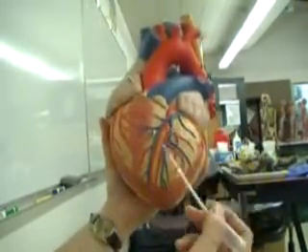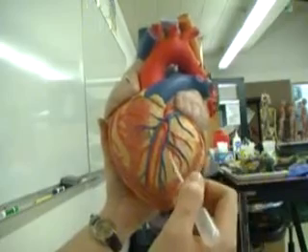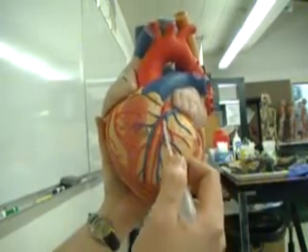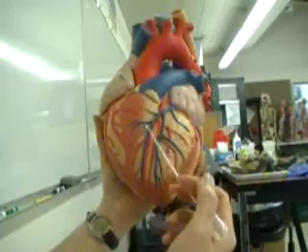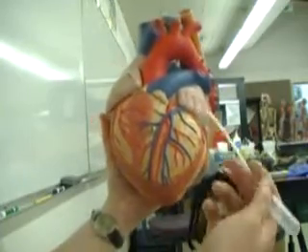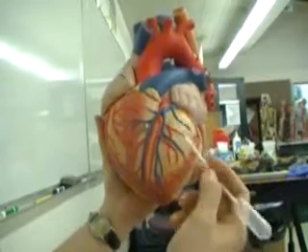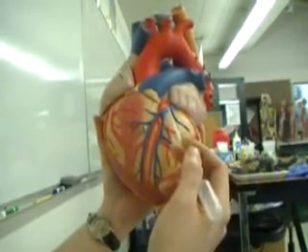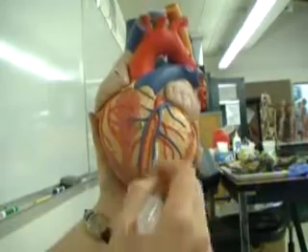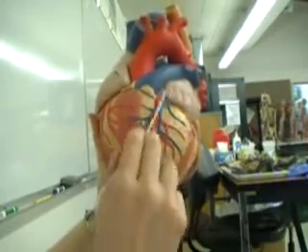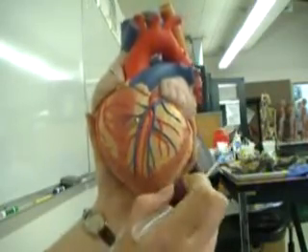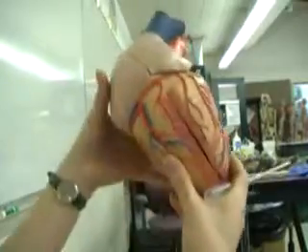And then this here, the red part, is the anterior interventricular artery. That's just underneath the blue lines. And the blue lines that overlap the anterior interventricular artery is the great cardiac vein. These branches, all of this together, make up the great cardiac vein.